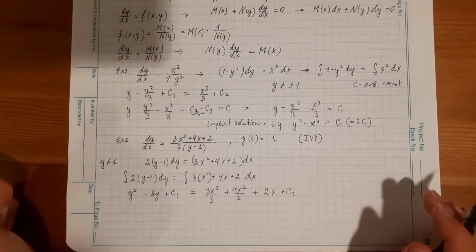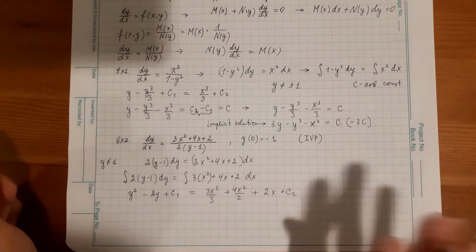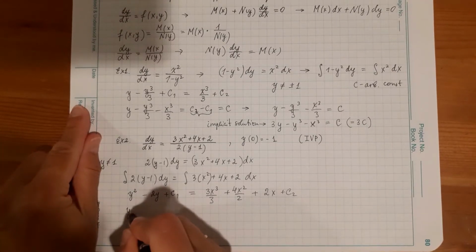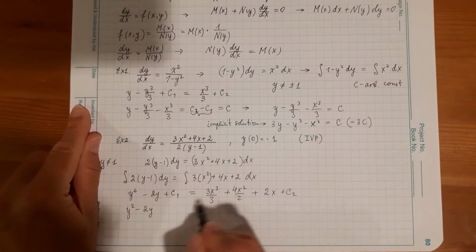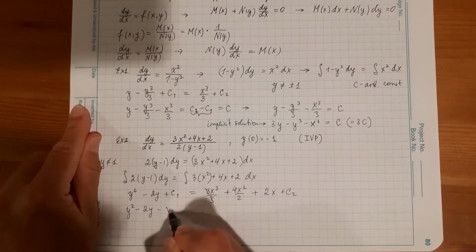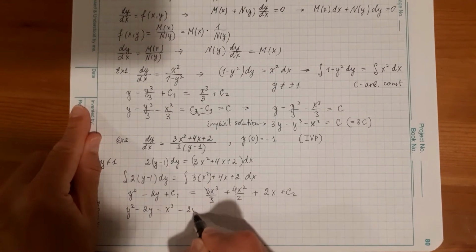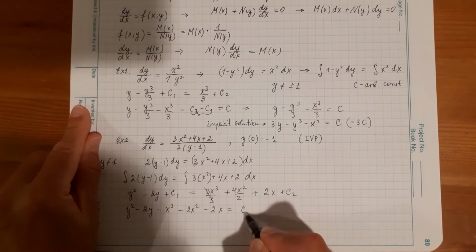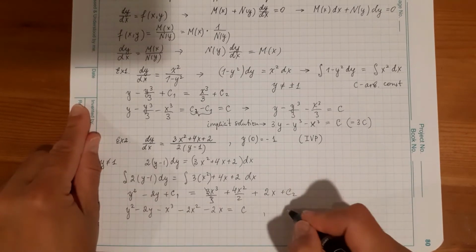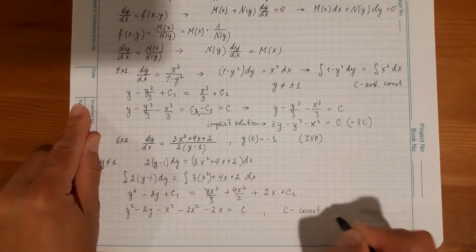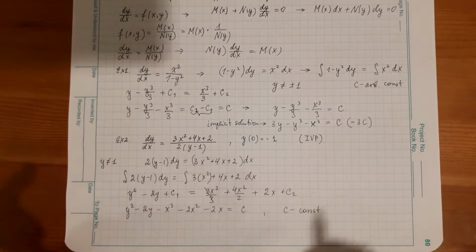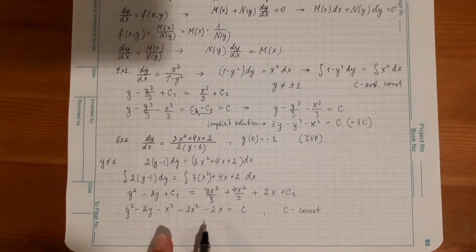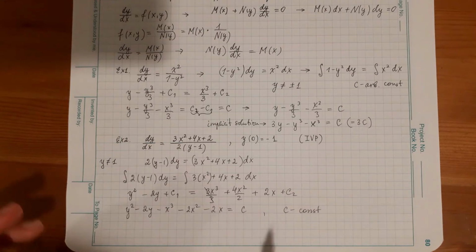And what I'm going to do, I think I'm going to move everything to one side and the constant to the other side. So I'm having y squared minus 2y. Here 3 and 3 cancel, so minus x cubed, minus 2x squared, minus 2x equals, and these constants unified together are going to give me a constant c. C constant, right? Now guys, remember that this solution is first implicit. Implicit means that I'm not solving for y here, which I can do, but I'm not doing it right now.